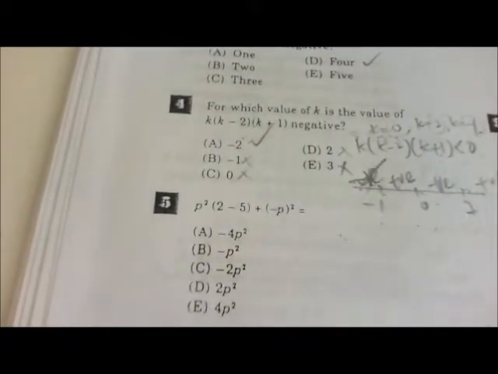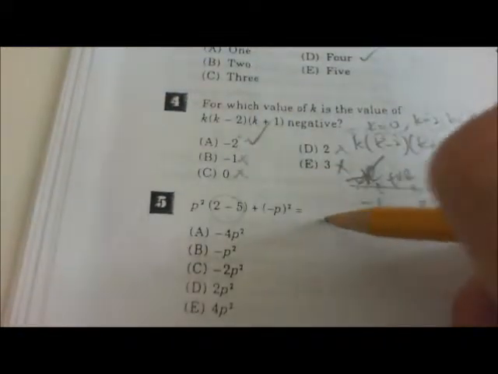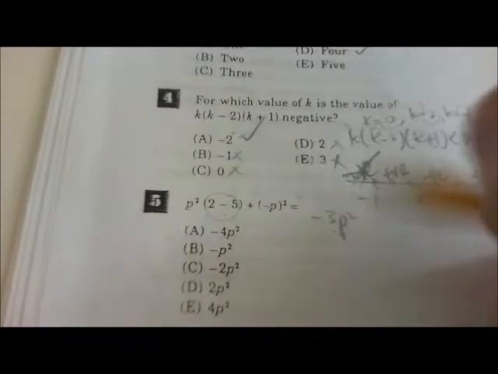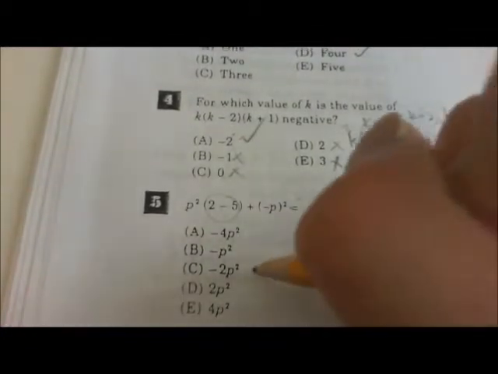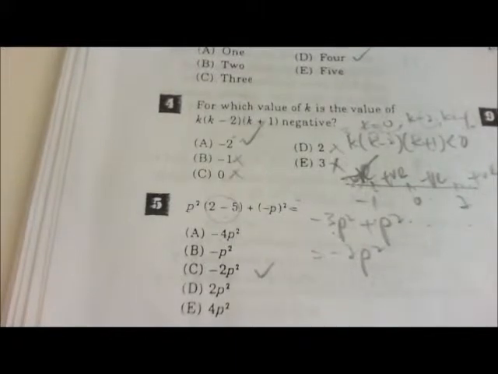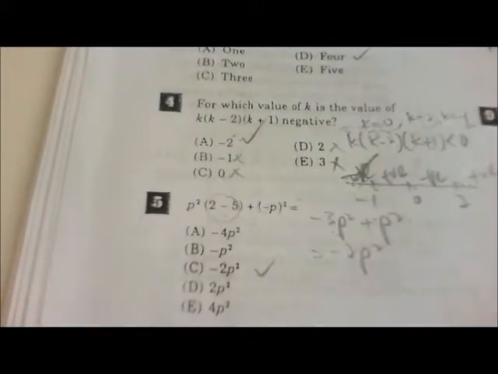So number 5. They say p squared times 2 minus 5 plus negative p squared equals... So 2 minus 5 is negative 3, so you've got negative 3p squared. A negative squared is positive, and p squared is positive, so plus p squared. So you have negative 2p squared. The answer is C. Okay, when it's in parentheses, the square of a negative becomes positive.